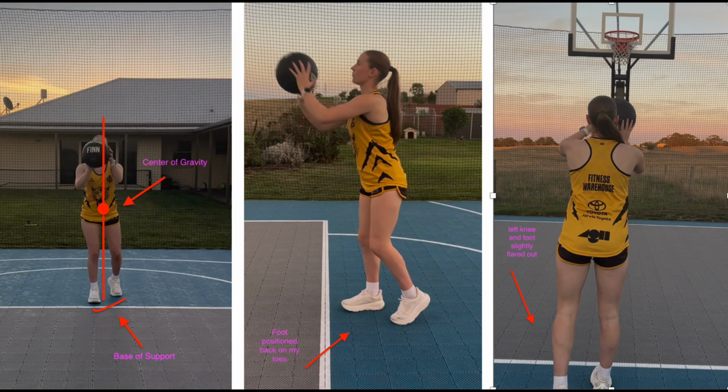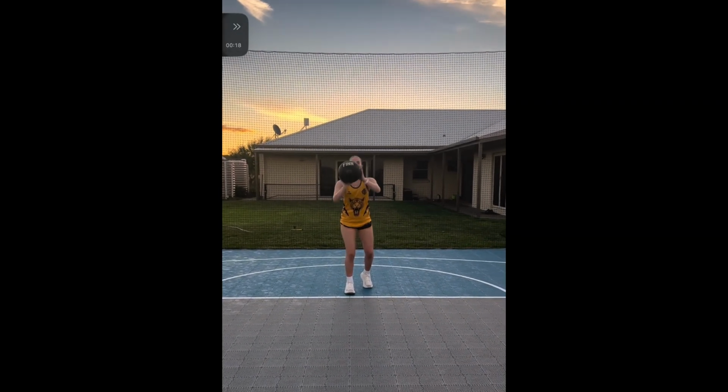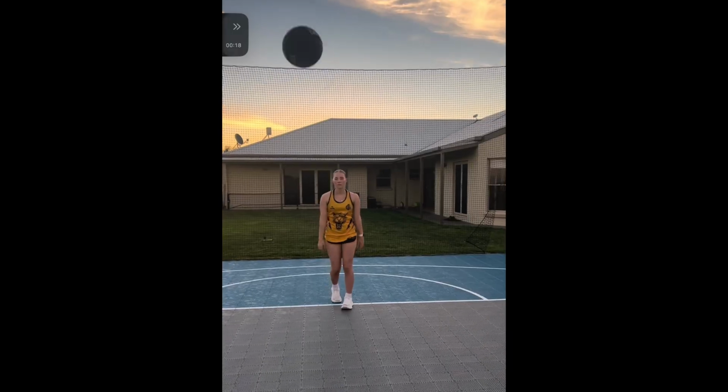In the preparation phase, my equilibrium is significantly reduced due to my stance. Although my feet are shoulder width apart, my left foot is positioned behind and raised onto my toes, while my right foot remains flat. This decreases my base of support and shifts my line of gravity towards the edge of the base, reducing stability. This lack of balance negatively impacts force generation, as an unstable base limits the efficient vertical transfer of force through the kinetic chain.